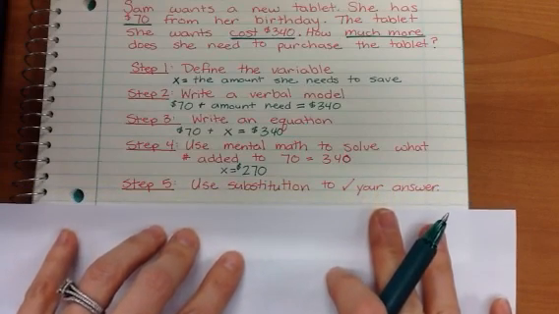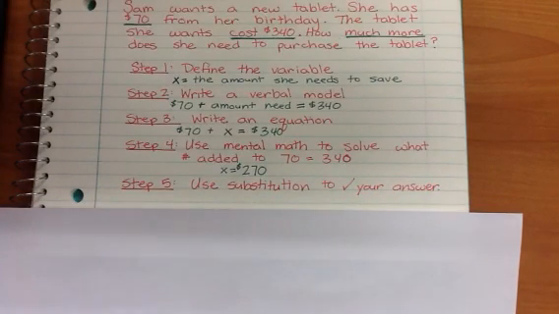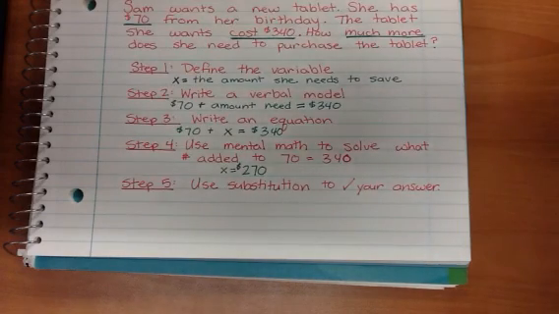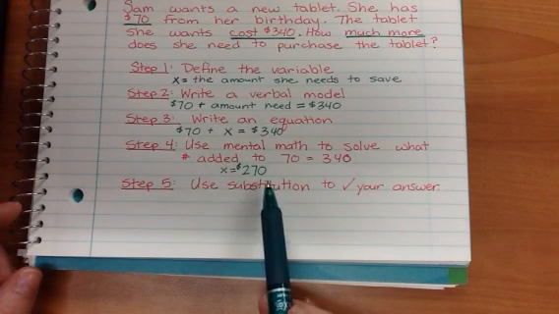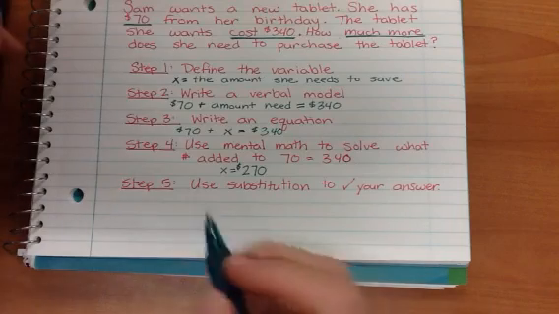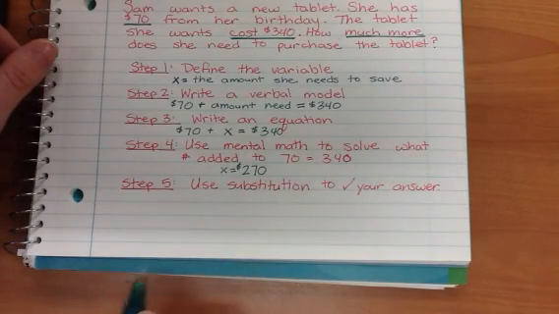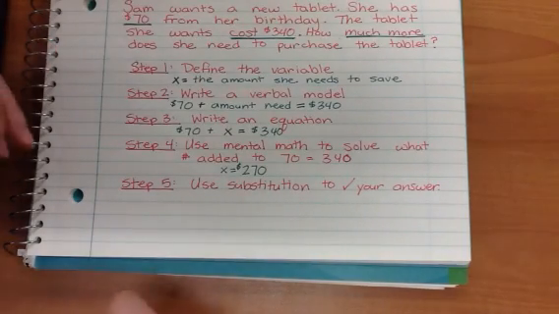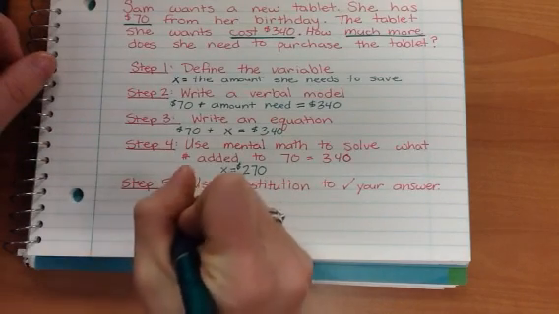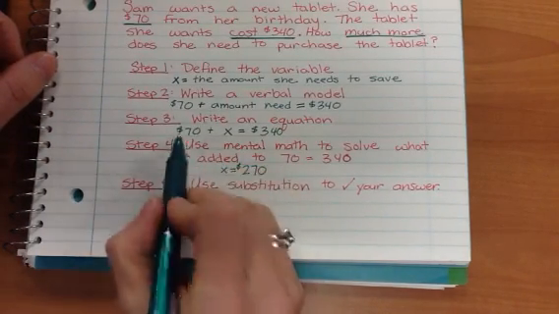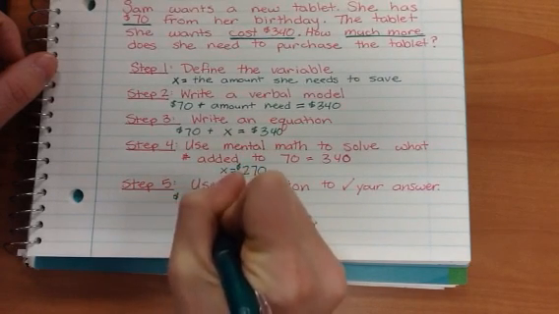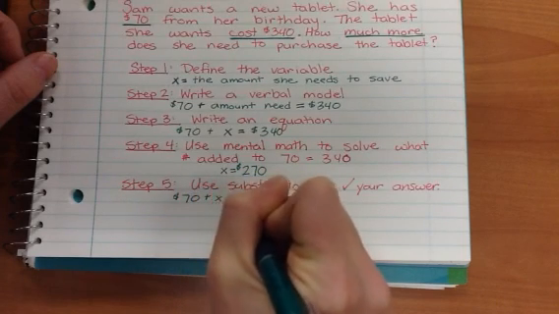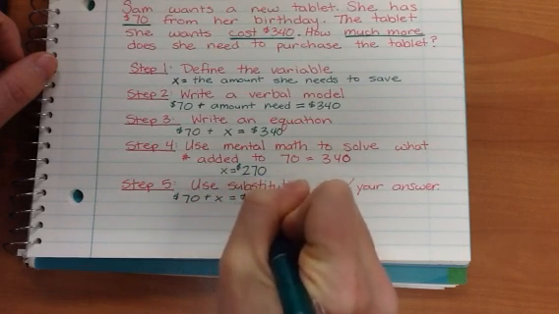So then lastly, we have step 5, and this is one of the most important steps to this process, and that's to check your answer to make sure that it is true. Because if it's not true, maybe we did our mental math wrong and we need to go back and check it. So we use substitution to check your answer in the fifth step. Please make sure you do this in class and on all of your work and tests. So I'm going to take this equation, my $70 plus x equals $340. That's the equation I came up with.